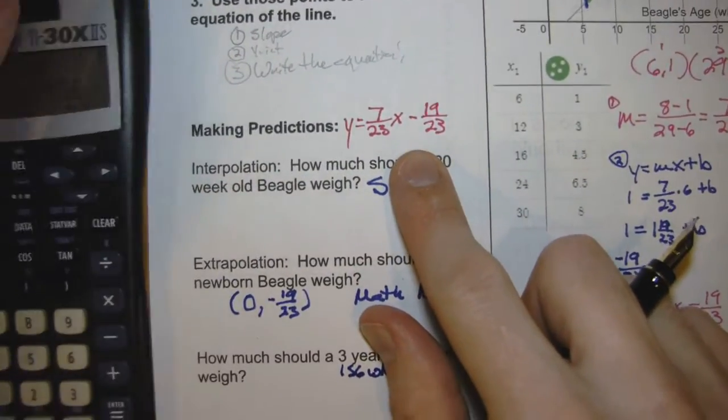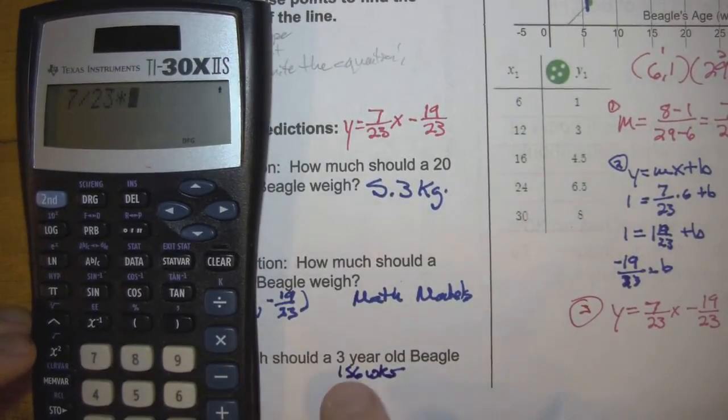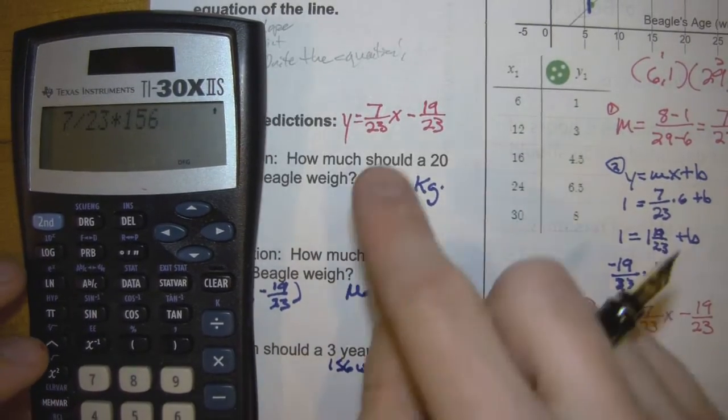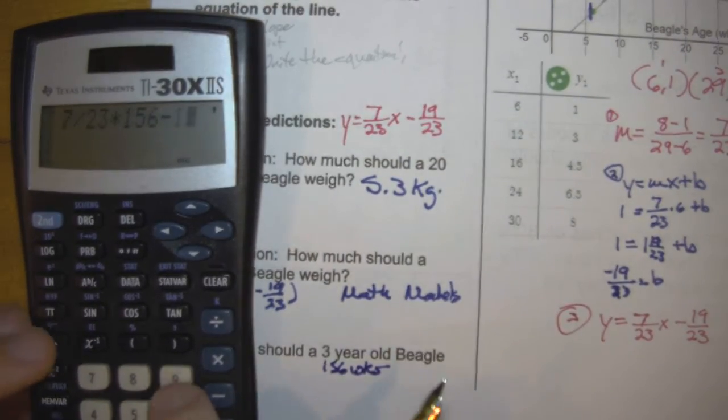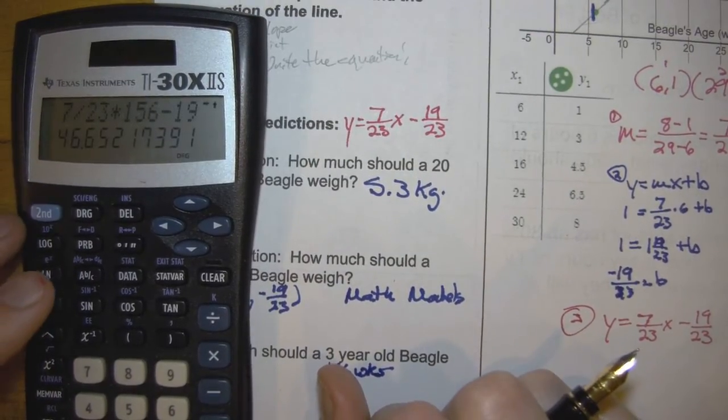So again, let's use our equation and see what we get. 7 divided by 23, multiplied by our 156-week-old beagle. Let's see, subtract 19 over 23, and let's see what prediction we get.